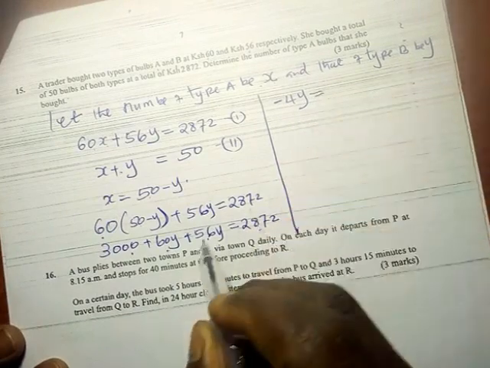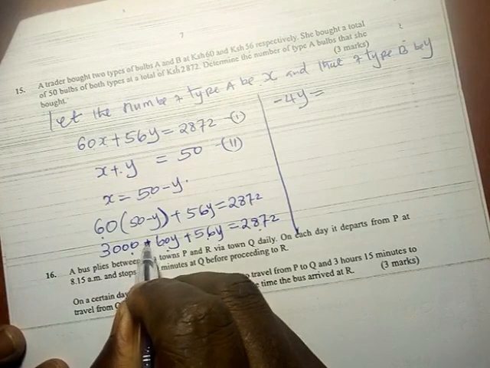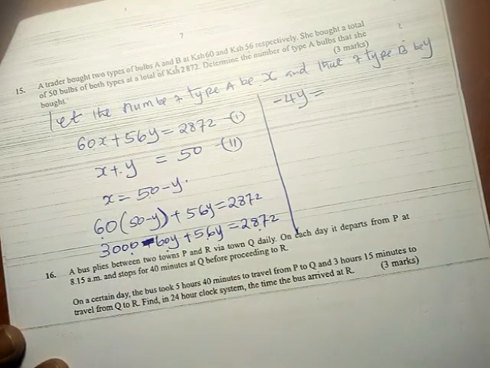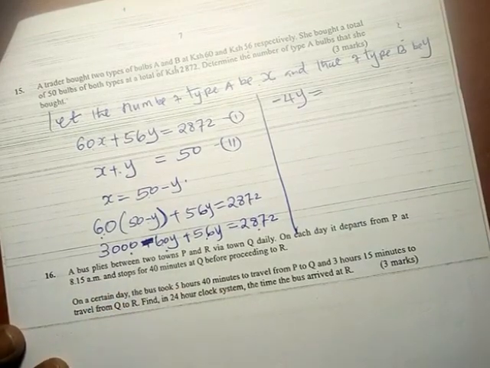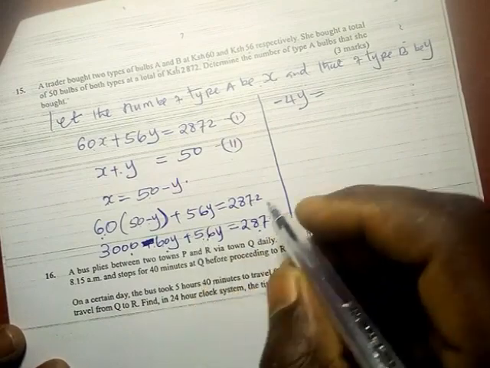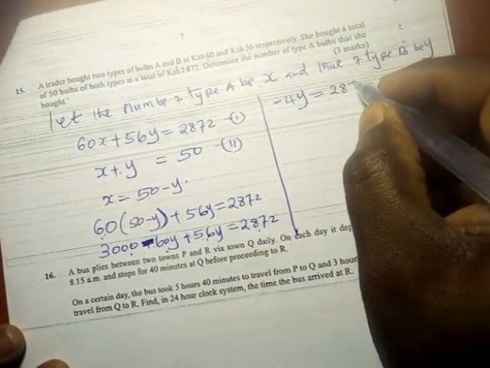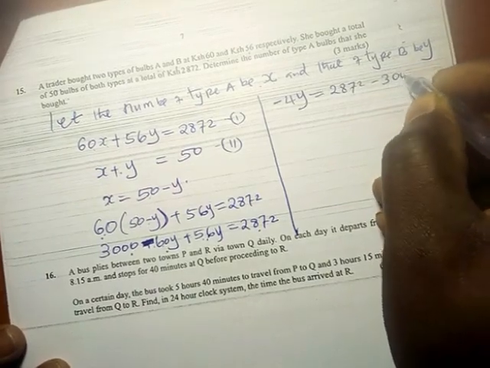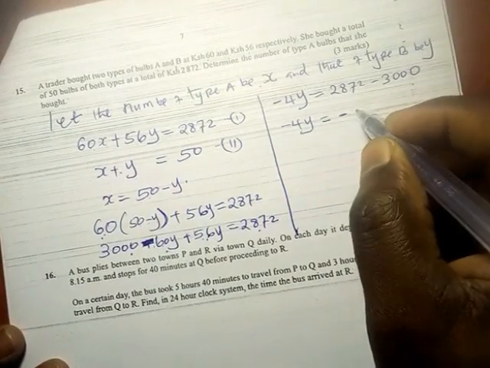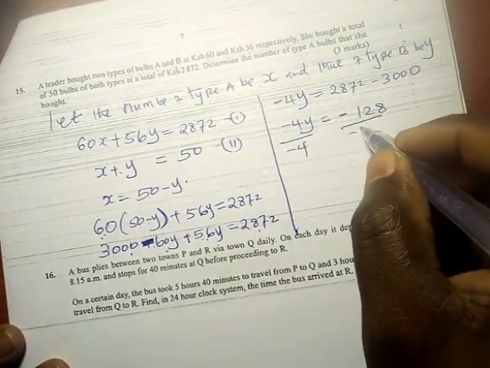Yes, this one was minus, so this is minus 60 times this, negative 60y. So this plus this is going to be negative 4y equal to 2872 minus 3000. Negative 4y equal to negative 128, divided by negative 4, negative 4.